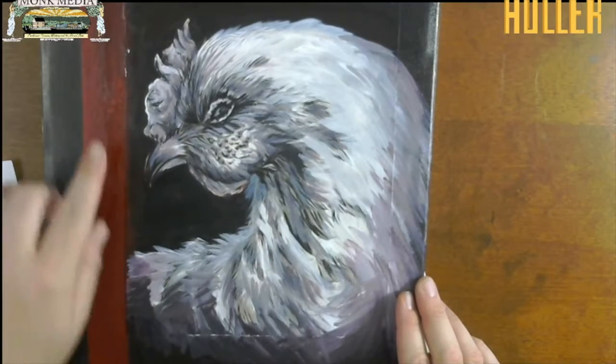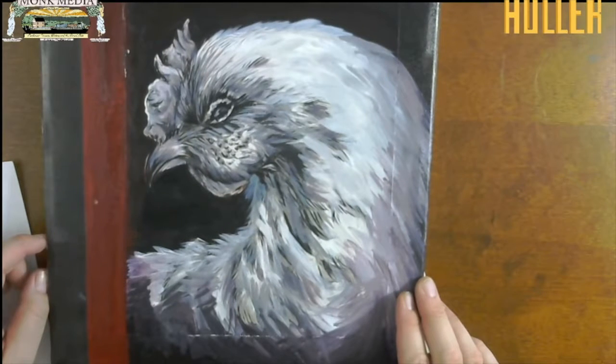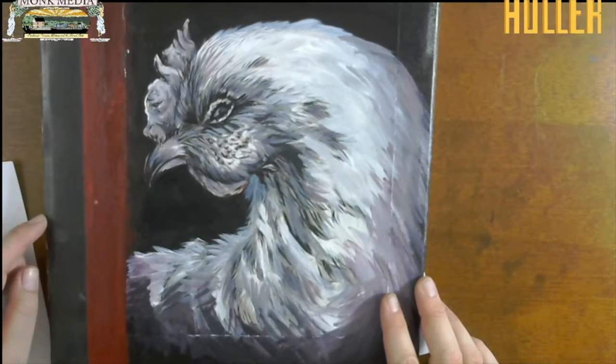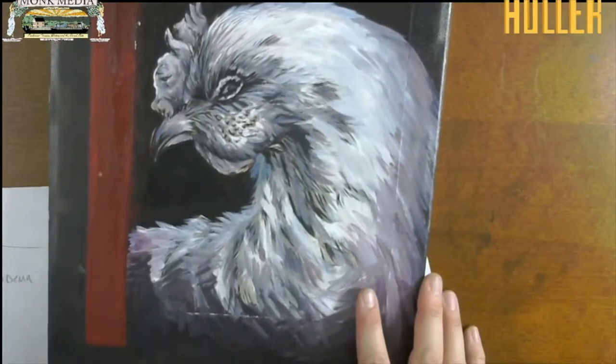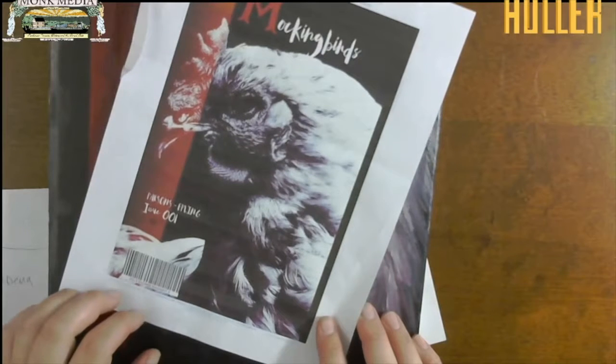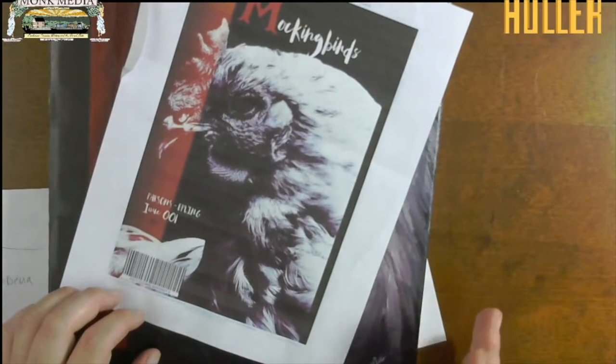I put this red line going up the center to kind of show an element of danger, of an element of mystery. So that was my idea. So what happened at the end is that this final image was incorporated into this, and we had our book cover. So planning is key.